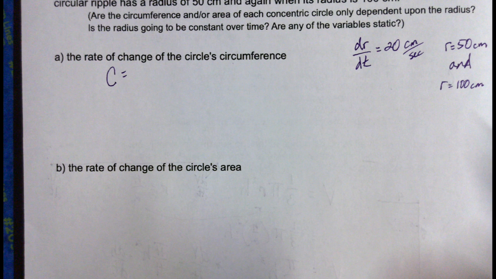And yes, the rate of change of the circle's circumference is what we're trying to find. So I can just do 2 times pi times 20. Well, 20 centimeters per second, right? Because we already defined dr over dt.